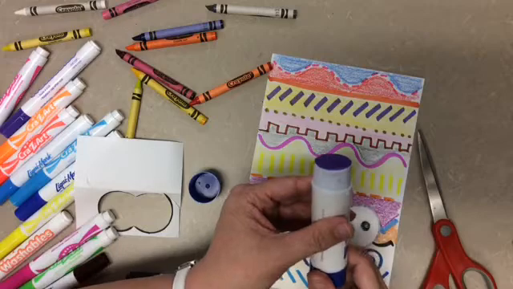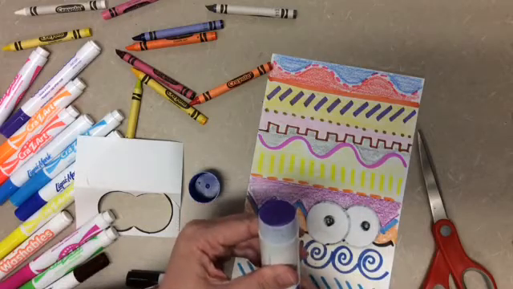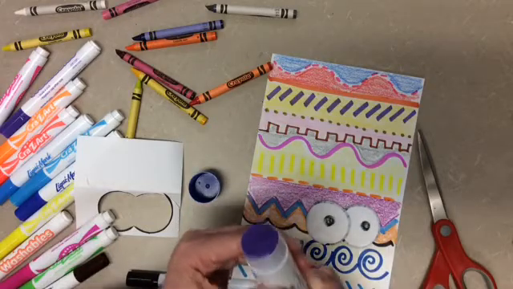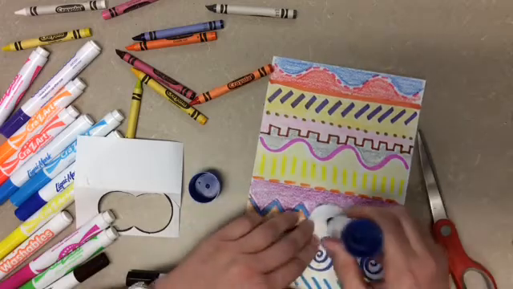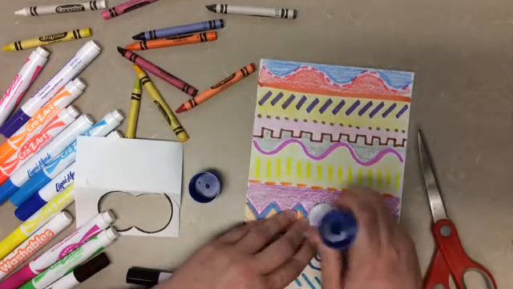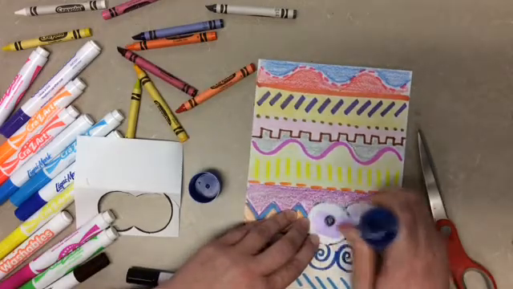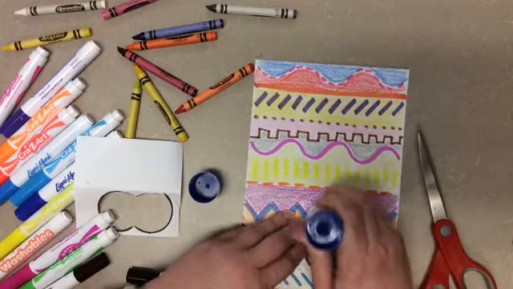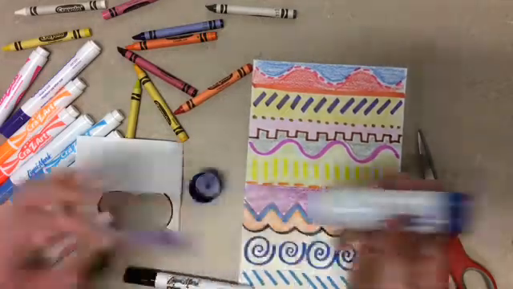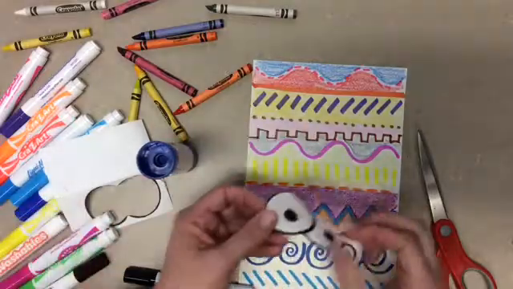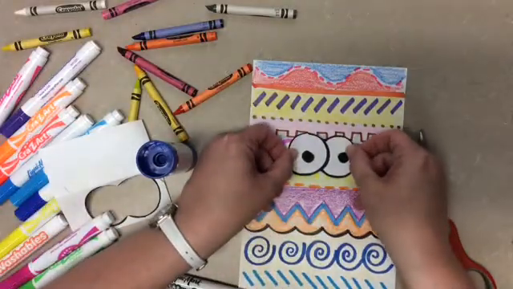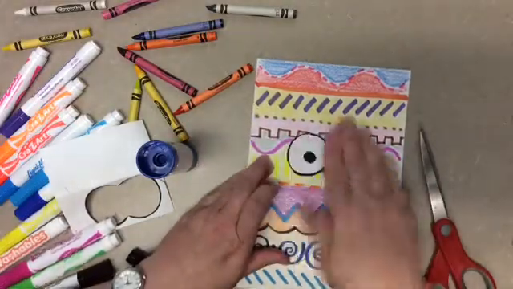So when you use a glue stick, just twist a tiny bit. You don't want to put too much. You don't want to have the glue stick come out too far because that will waste my glue. Put glue on the back. Always with the lid right back on. And then press it down.